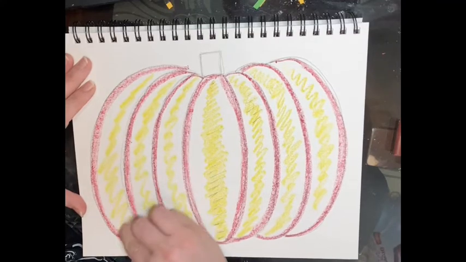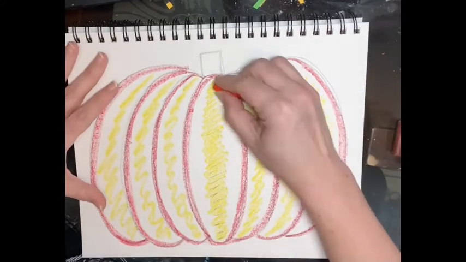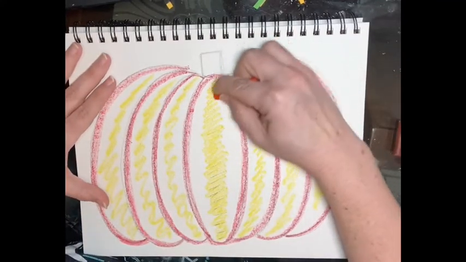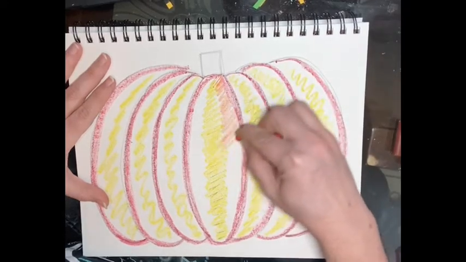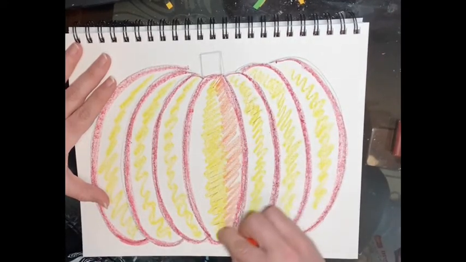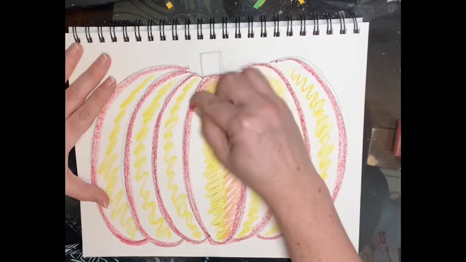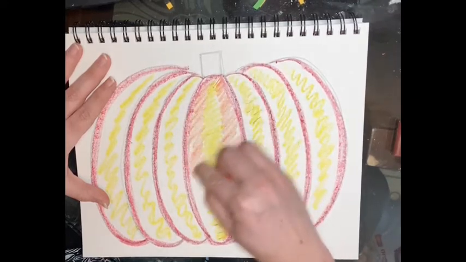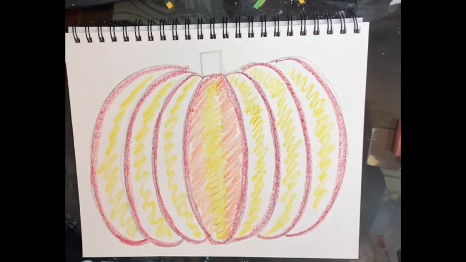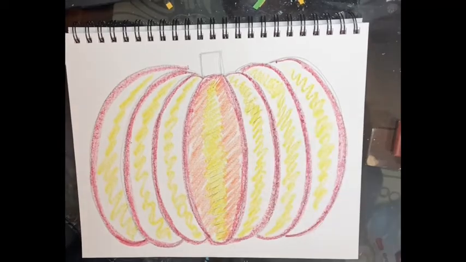And now we're gonna get the orange. And the orange is gonna go in between the red and yellow. Yay, because we all know pumpkins are orange. Okay, so I'm gonna speed this up now.